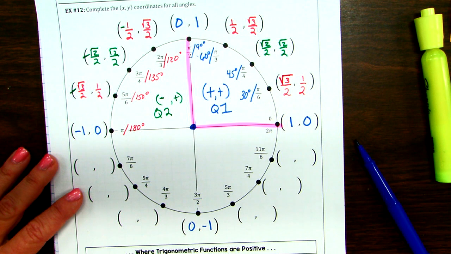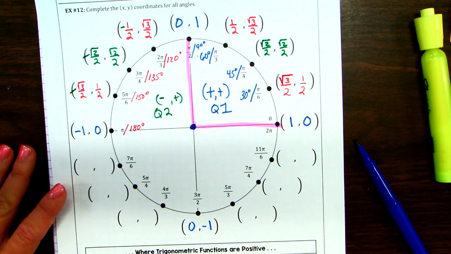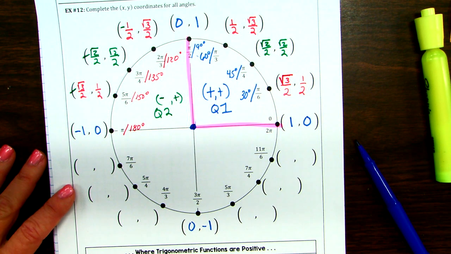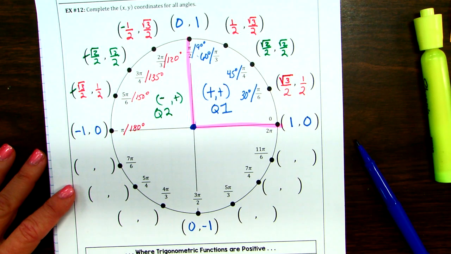What is good news is that we deal with radians mostly in pre-calc and calculus. We need to know degrees, but it's not as much. And trust me, radians are easier. By the time we're done with this, I hope you'll agree with me.